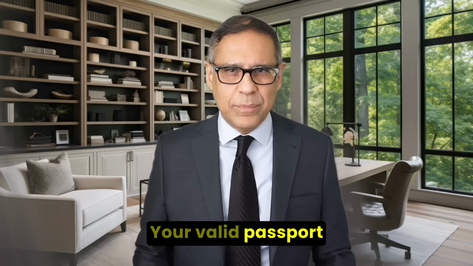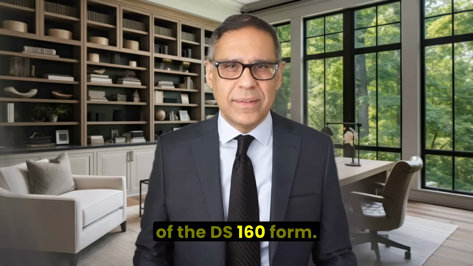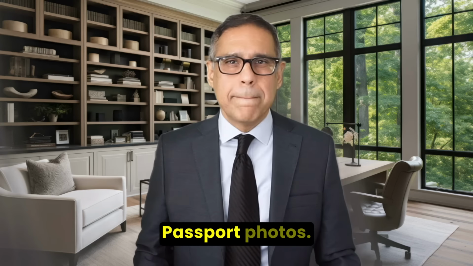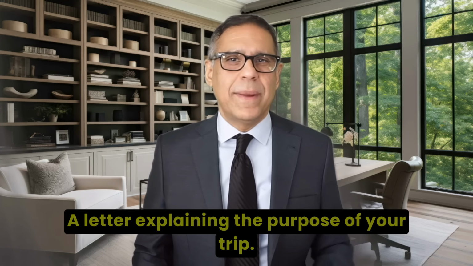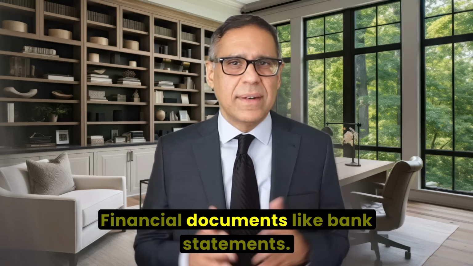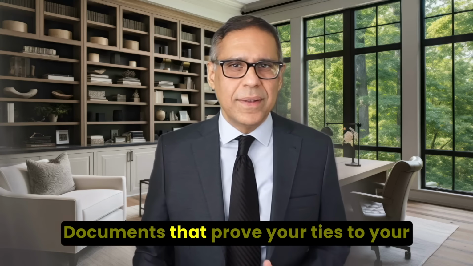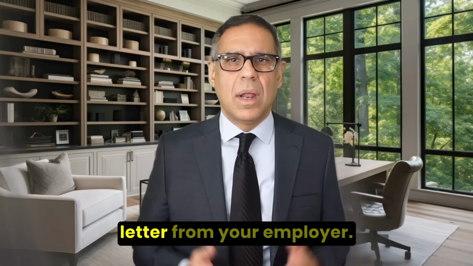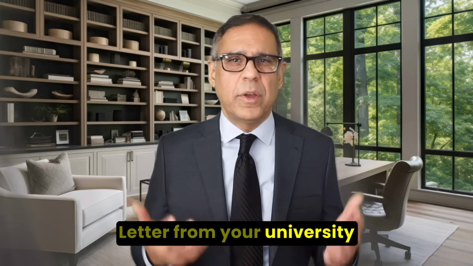Here are some of the documents that you're going to need. Your valid passport, the confirmation page of the DS-160 form, the visa fee receipt, your visa appointment confirmation, passport photos, a letter explaining the purpose of your trip. This is not required, but it's going to be beneficial. Financial documents like bank statements, documents that prove your ties to your home country that I mentioned above, like property ownership, a letter from your employer, a letter from your university, or family obligations.